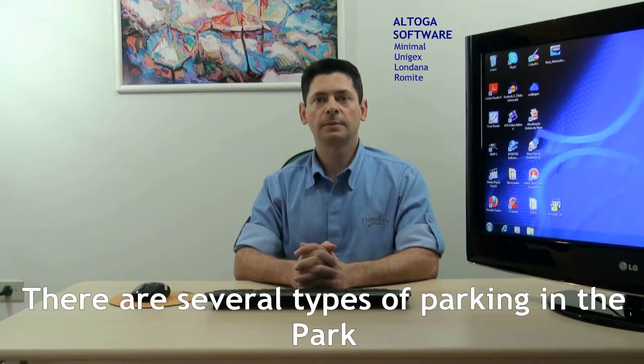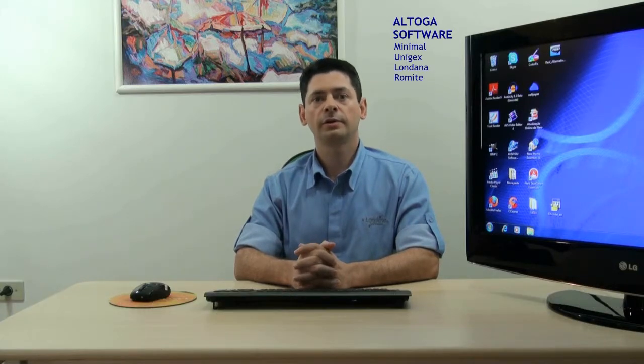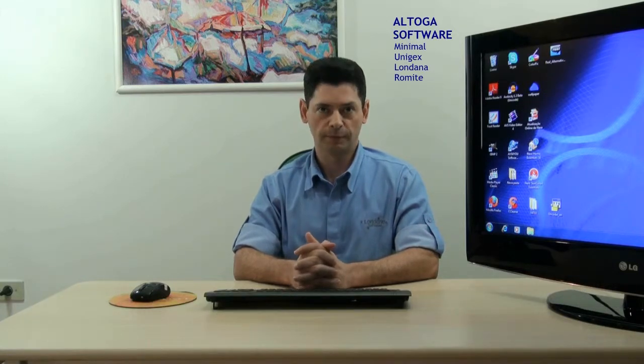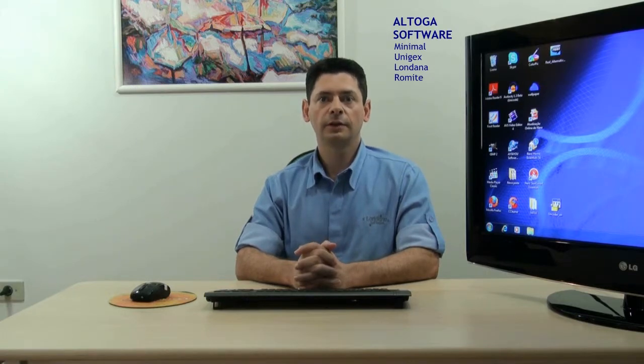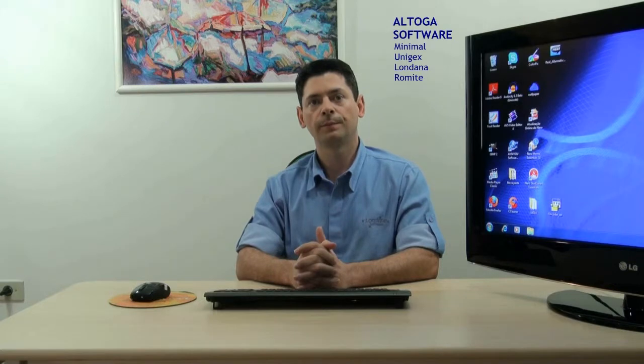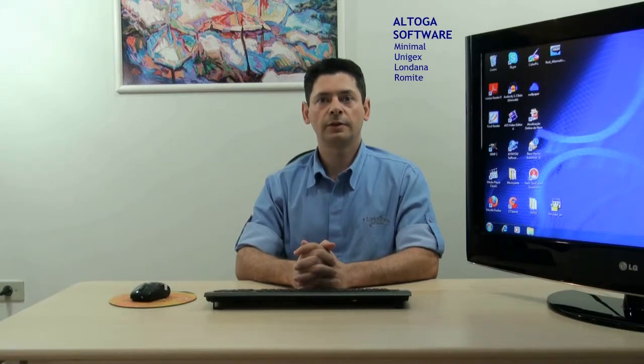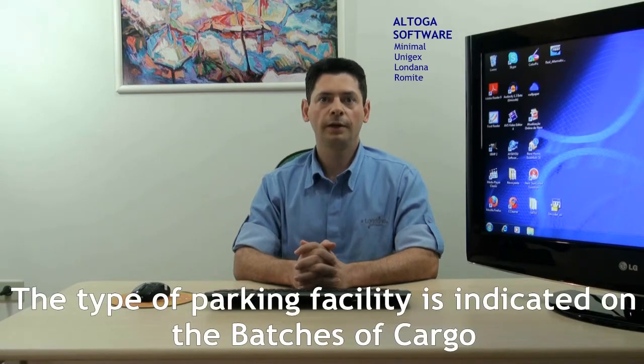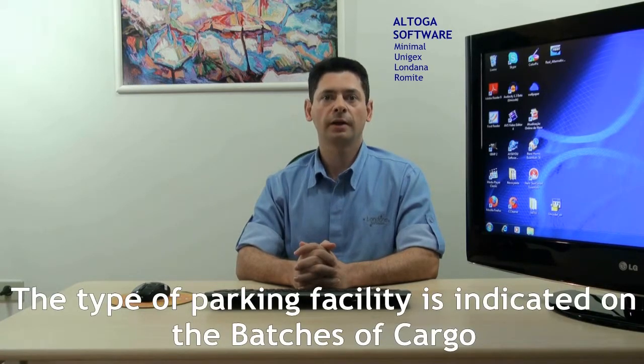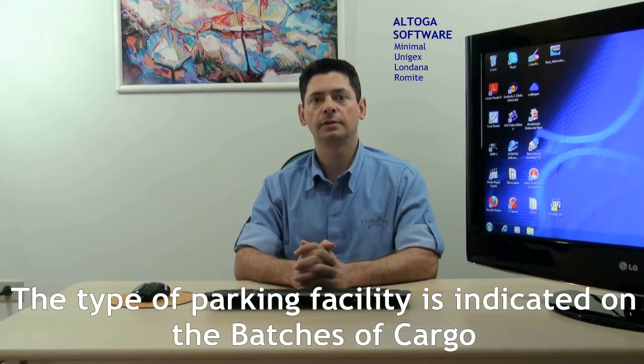Parking facilities themselves can be quite diverse. They may comprise covered warehouses, special areas, cooling systems, and so on. Even at uncovered parking facilities, cargoes may be covered if necessary. It is at the characterization process of batches of cargoes or goods where information about the type of parking facility to use is provided.